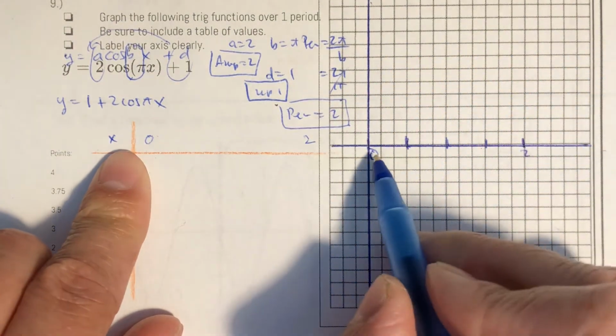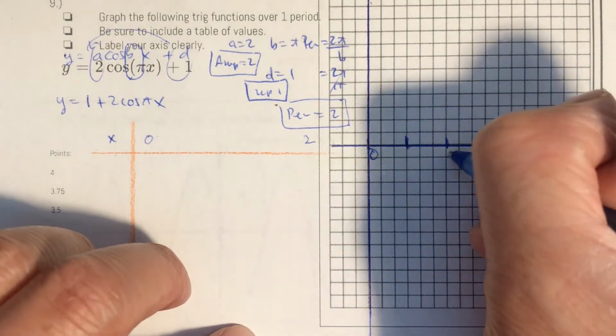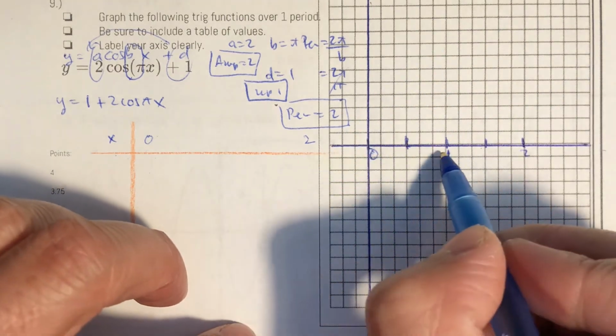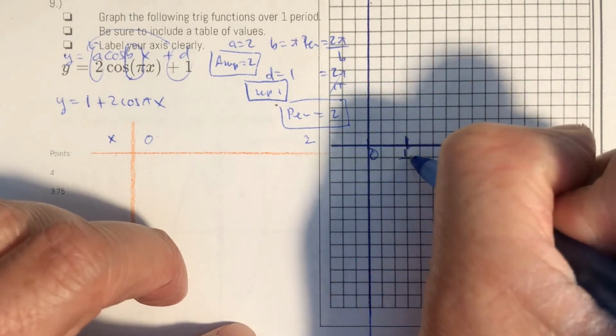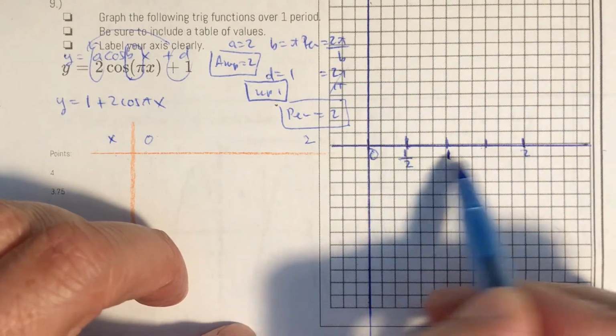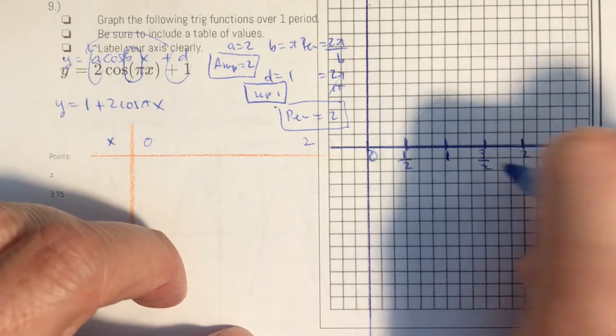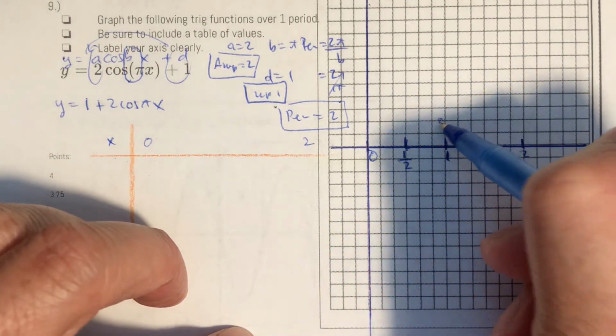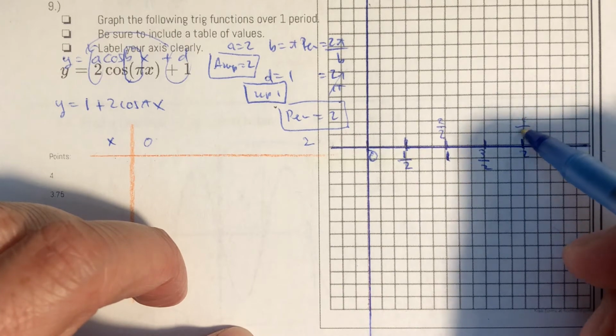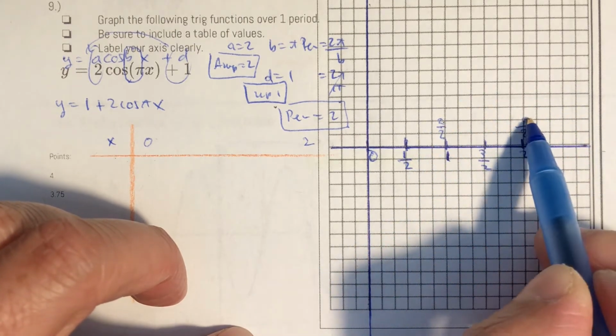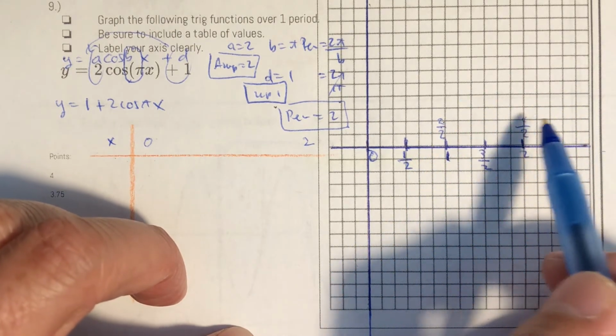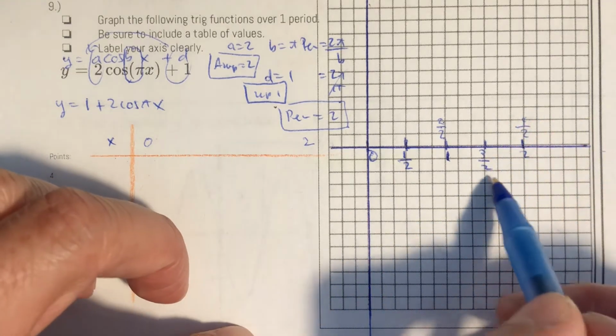0 and 2. So 0 plus 2 divided by 2 is 1. 0 plus 1 divided by 2 is 1/2. If you add those two together, you get 3.5. Right? So this would be 2 over 2. This would be 4 over 2. 2 plus 4 is 6. 6 divided by 2 is 3. So that'd be 3/2.